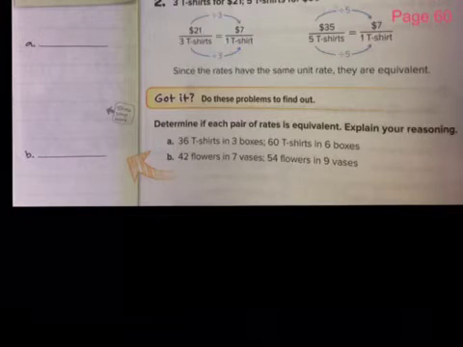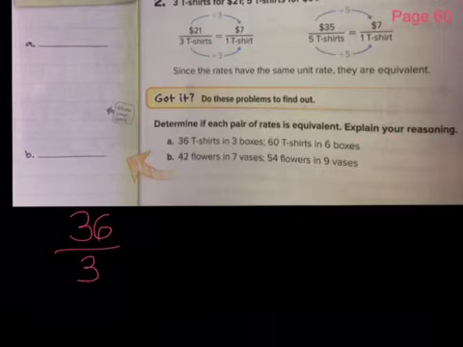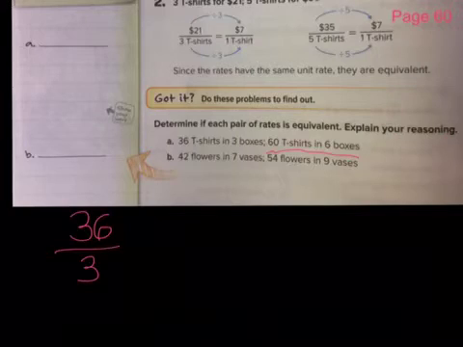Okay, now we're going to look at page 60 at the two examples at the bottom. Determine if each pair of rates is equivalent. Explain your reasoning. Okay, so here we have 36 t-shirts in 3 boxes. Let's write that down. We have 36 t-shirts in 3 boxes. And it's saying here 60 t-shirts in 6 boxes. Okay, let's compare.